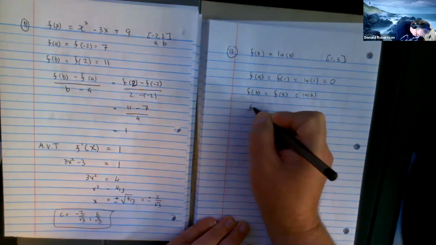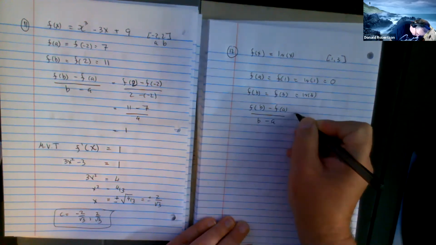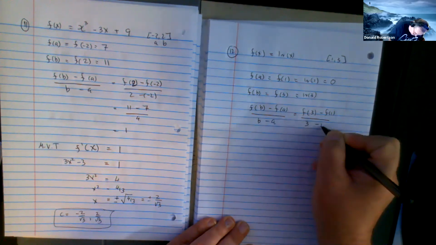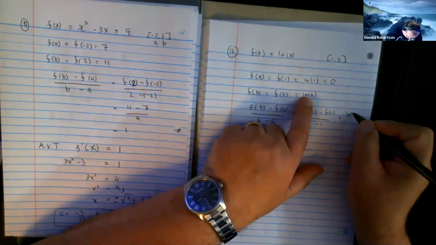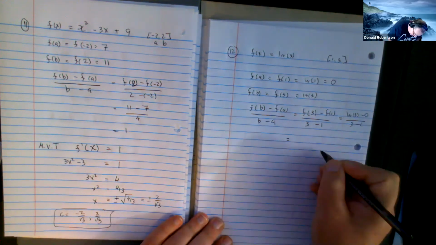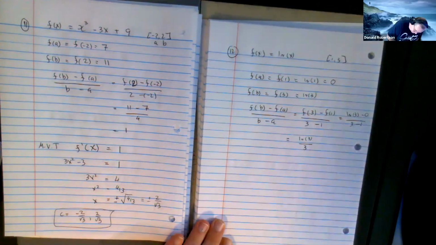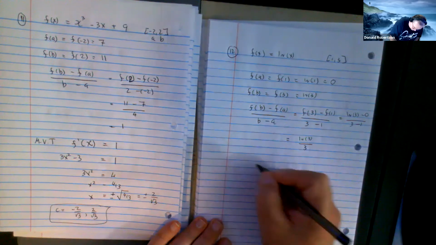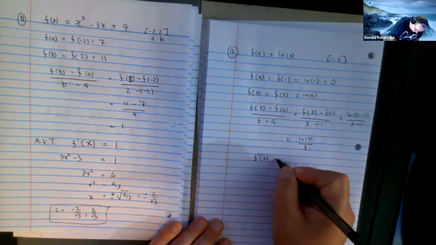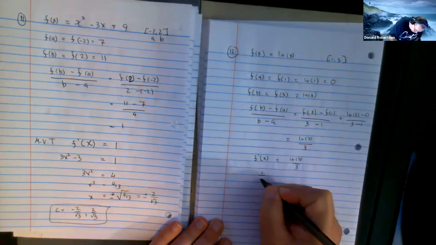The average slope from the start to the finish, which is what this is calculating, is log of 3 take away 0 over 3 take away 1, which ends up being slightly ugly looking. So since we can use the mean value theorem, there's going to be some place where the derivative is equal to this ugly value. The derivative of a log function is 1 over x.